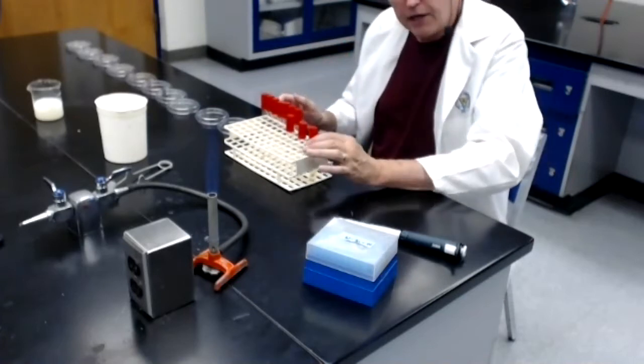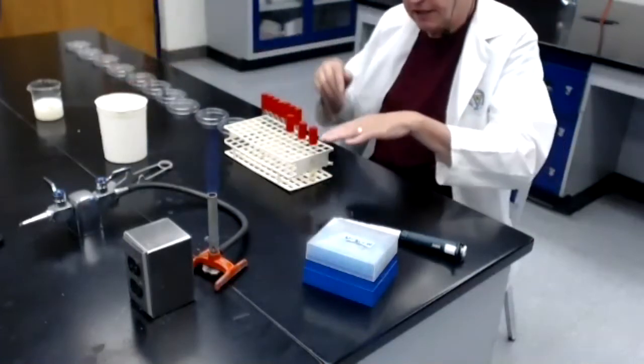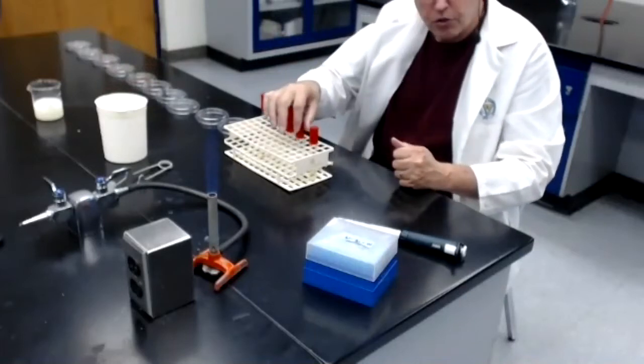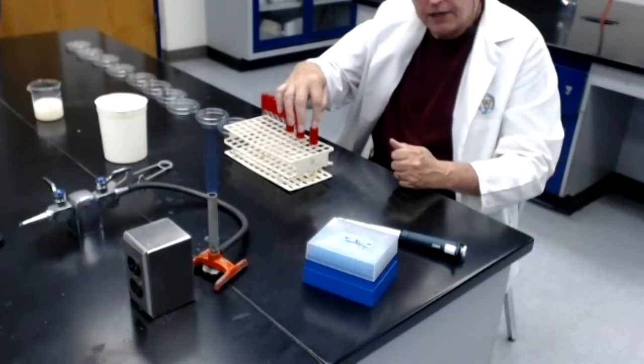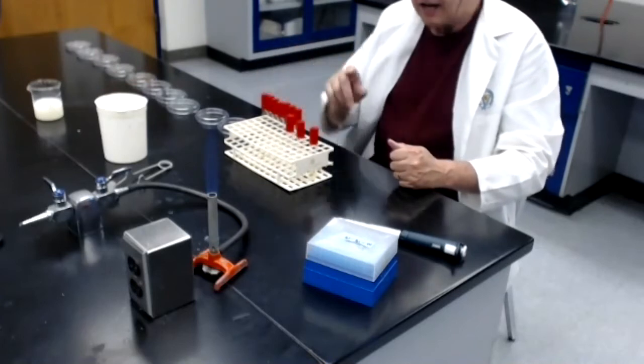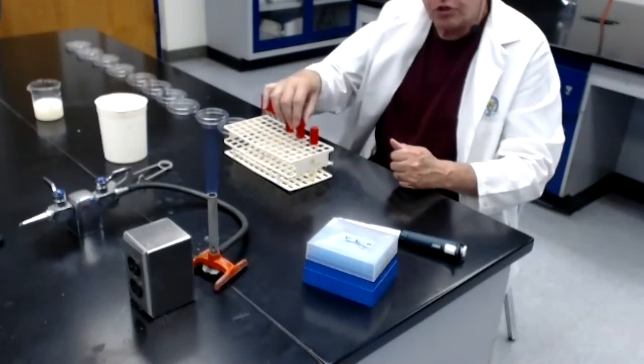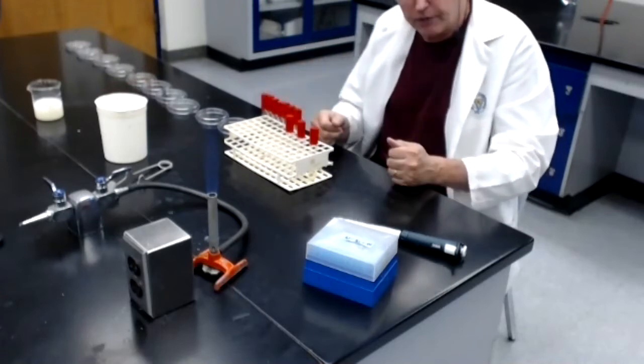Tube number 1 was 1 mil of milk into 9 mils of water. That's a 1/10 dilution. Tube number 2 was 1 mil of tube number 1 into 9 mils of water. That's a 1/10 dilution of a 1/10 dilution, which means tube number 2 is a total dilution of 1/100th.